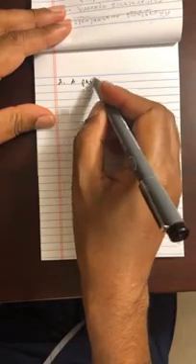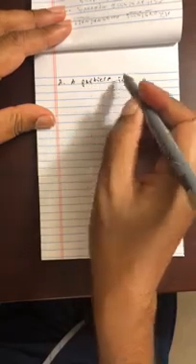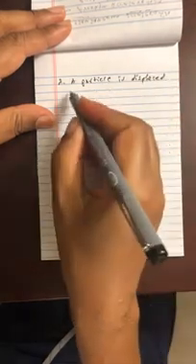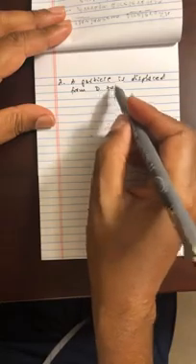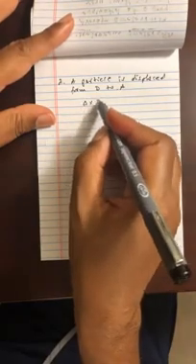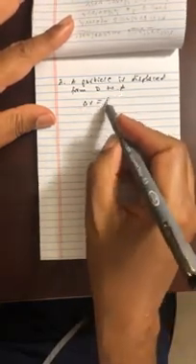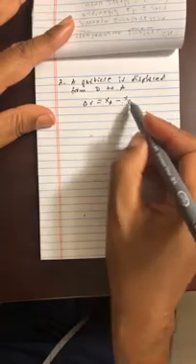Number 2, let's say a particle is displaced from, let's say D to A. Okay, now let's assume the origin is placed at point A. So we have delta x, the final is A, so delta x equals XA minus XD.